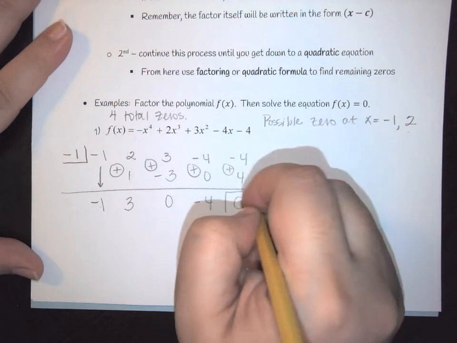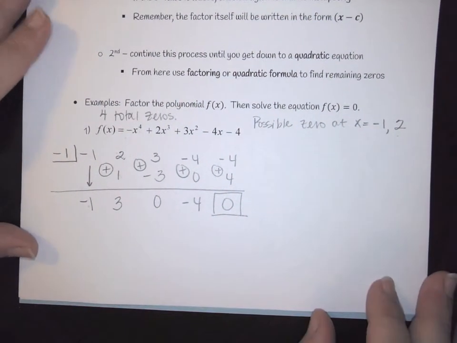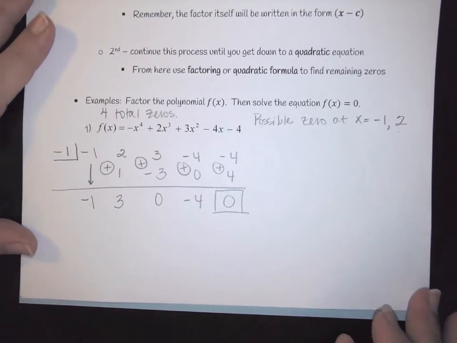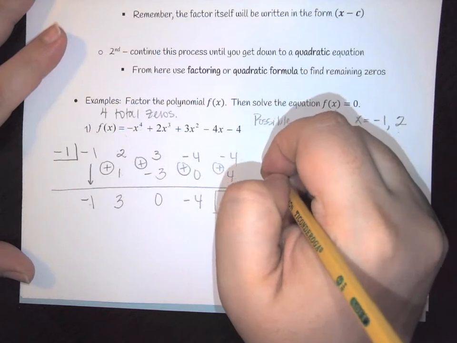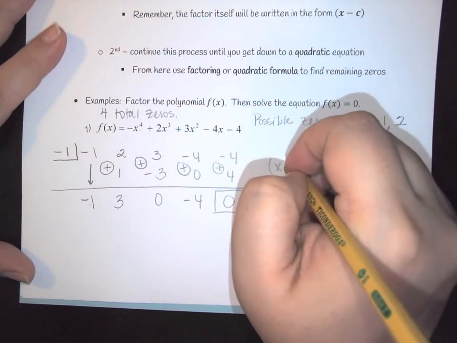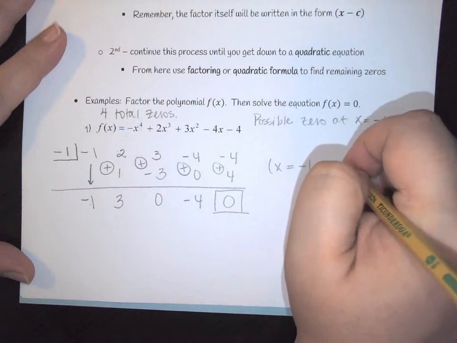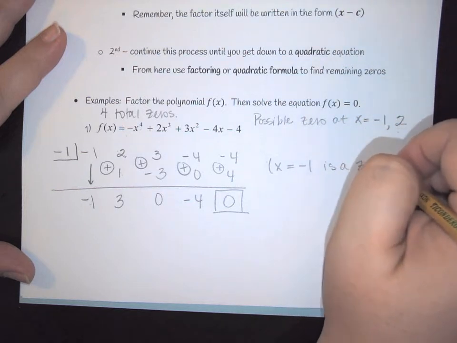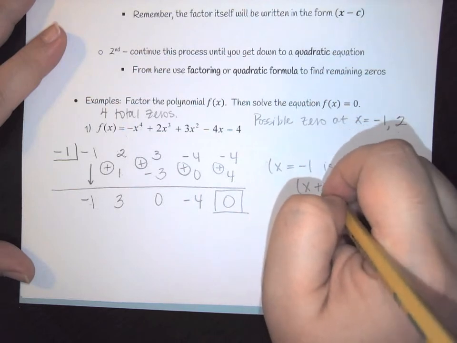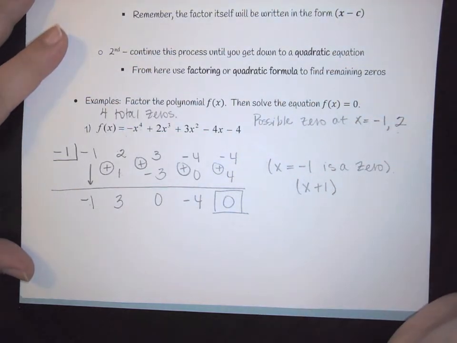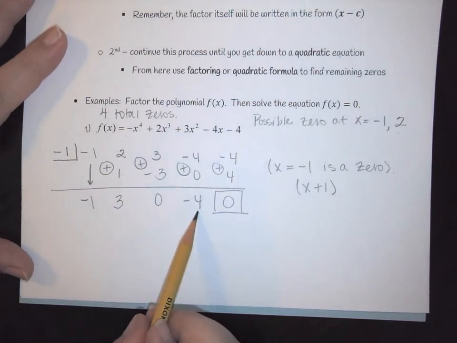Now, this was what I wanted. I wanted my remainder column to become a 0. And so in this instance, what that tells us is that we know x equaling -1 is a 0. So this means the factor is going to give you x plus 1 as a result.